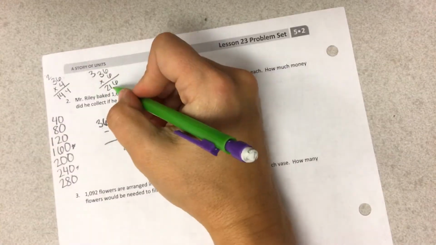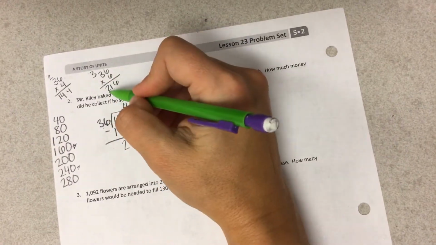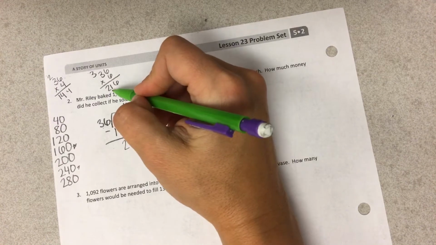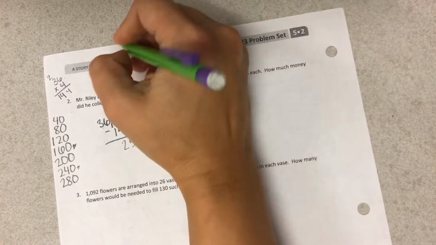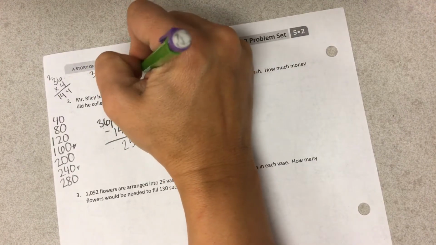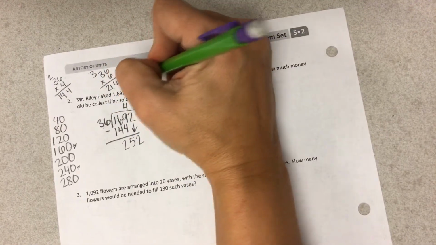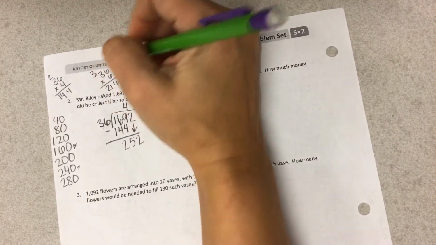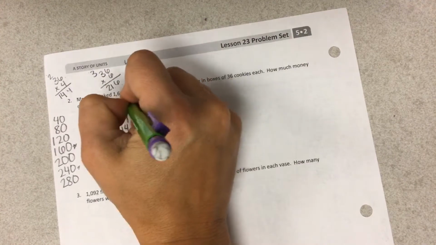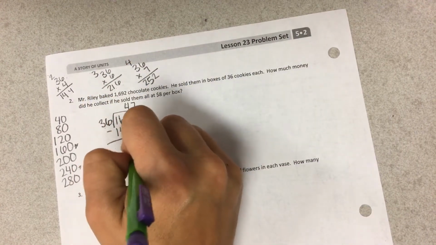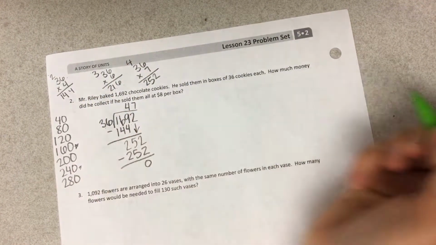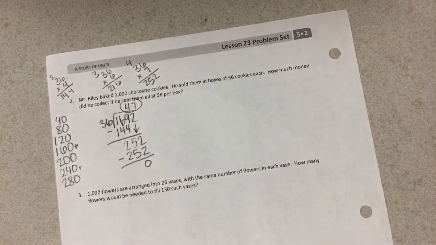Well, guys, even if I add another 30 to this, that only gives me like 246. So I'm probably going to check to see if it goes in 7 times. And it does. And it goes in actually nice and even here, so he has no cookies left over. So he was able to sell 47 boxes.